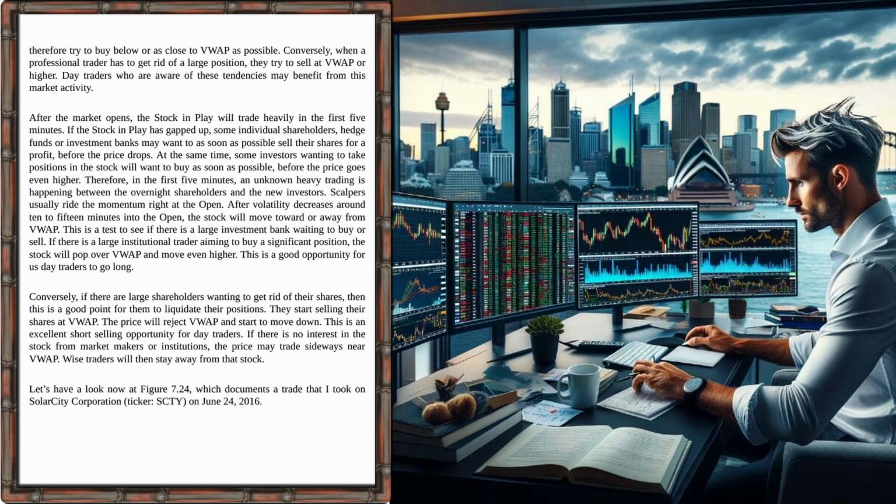After volatility decreases around 10 to 15 minutes into the open, the stock will move toward or away from VWAP. This is a test to see if there is a large investment bank waiting to buy or sell. If there is a large institutional trader aiming to buy a significant position, the stock will pop over VWAP and move even higher. This is a good opportunity for us day traders to go long.